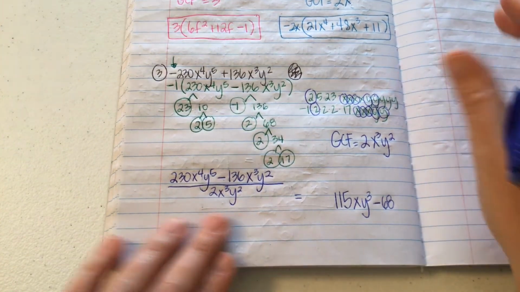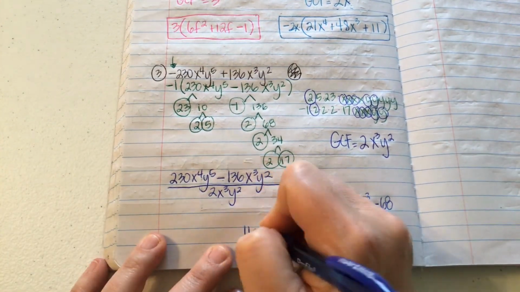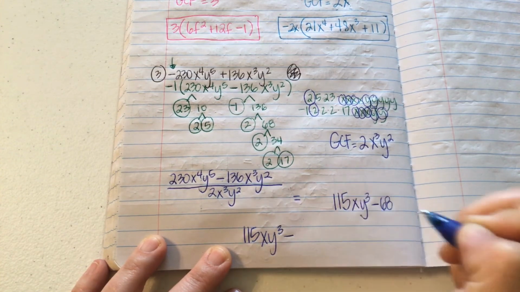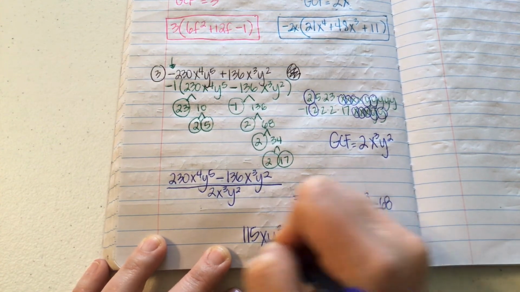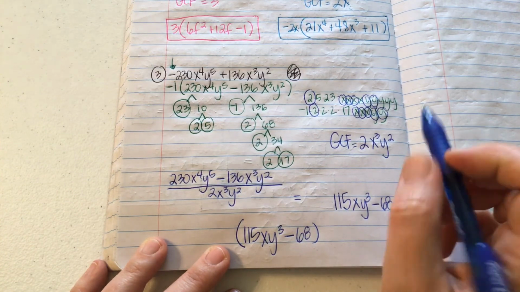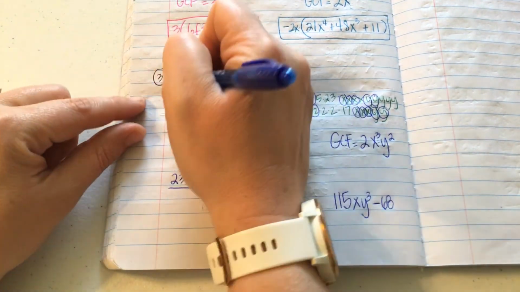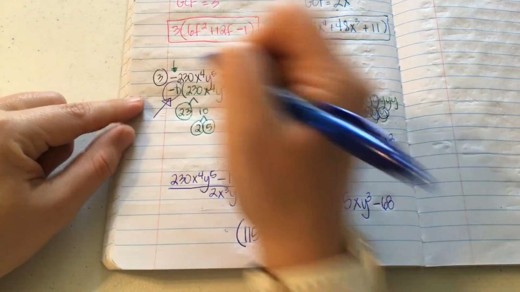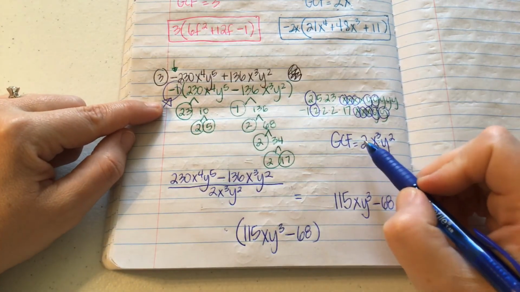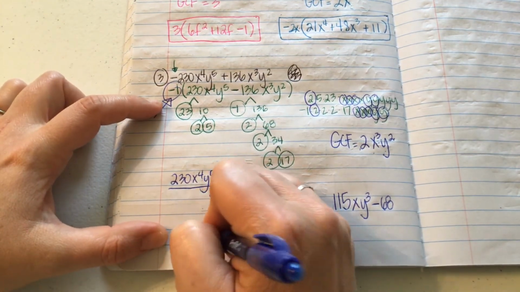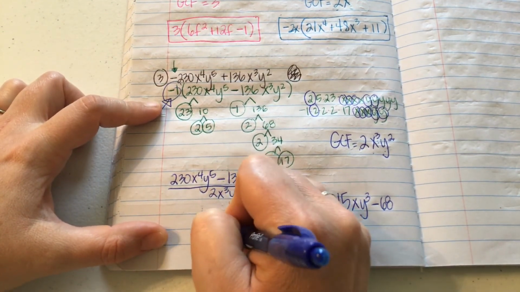So my answer: the quotient goes inside the parentheses, and my greatest common factor goes outside. However, remember, I had a negative 1. So it's not 2x to the 3rd y squared. It's negative 2x to the 3rd y squared.